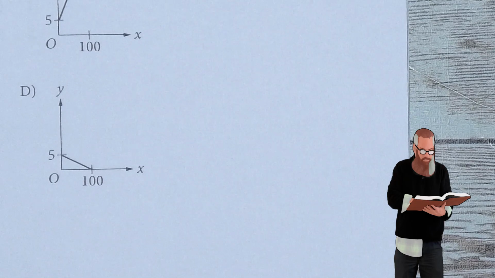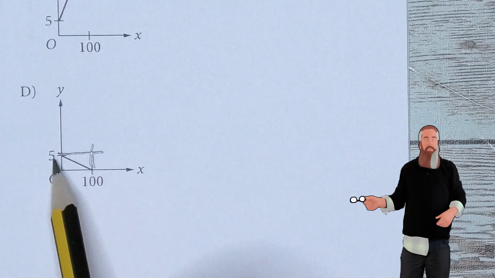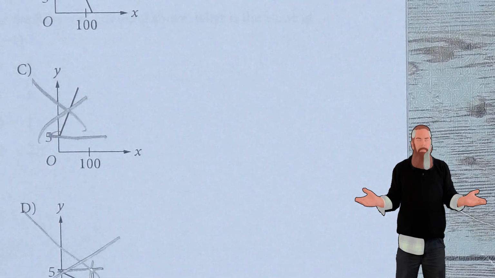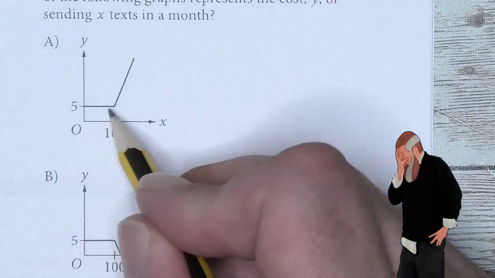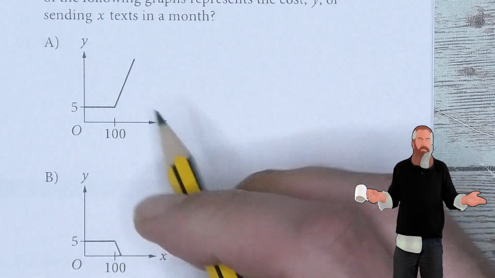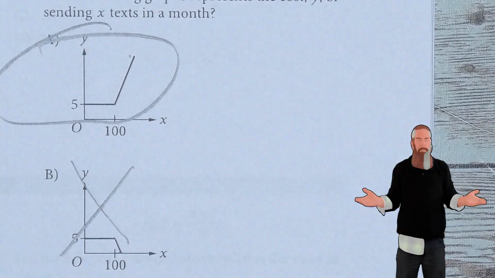It starts at $5 a month, but it does maintain steady until the 100. So D can't be an answer and C can't be an answer. Now, when we look at A and B, both of them hold flat for that first up to 100. But does it start giving money back to you or charging you money? That eliminates B, leaving A as the answer.